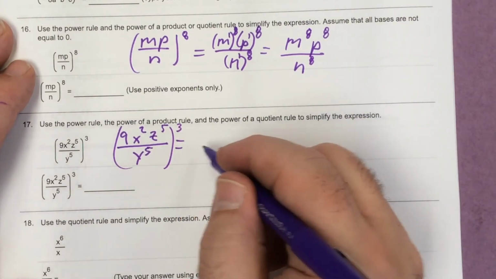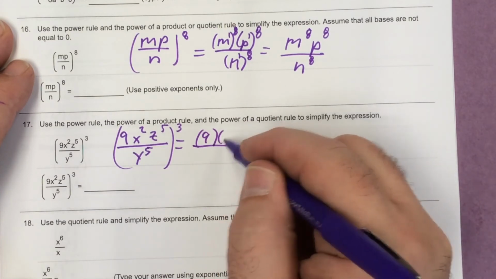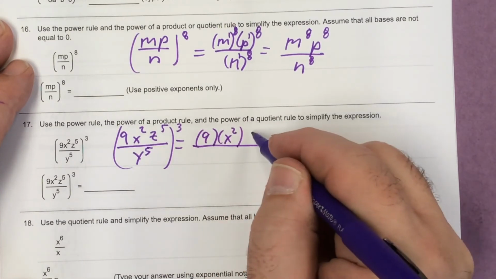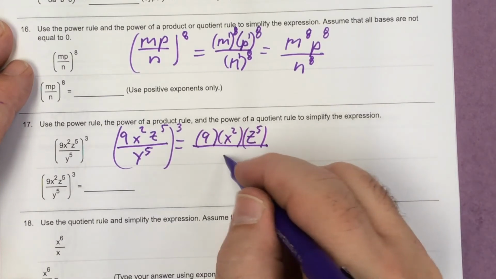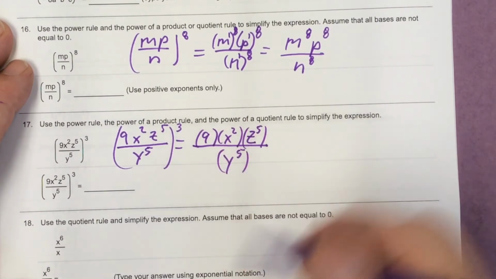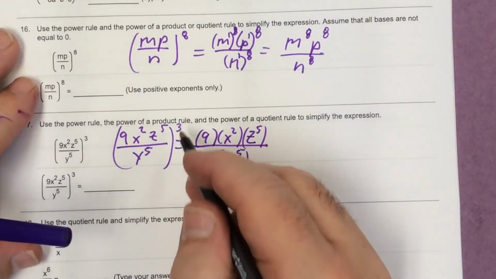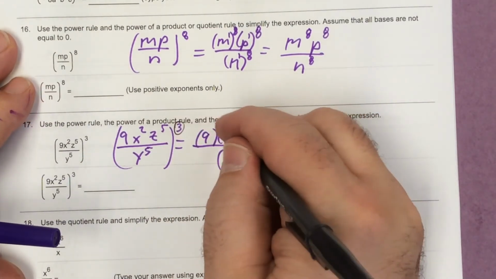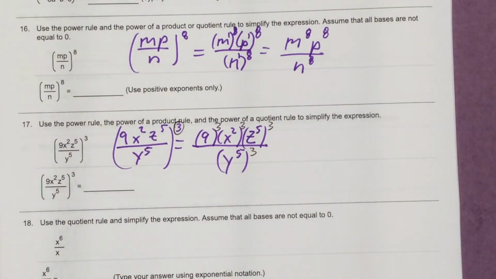So what I'm going to do is write each part of this out in a parenthesis, 9, x squared, z to the 5th over y to the 5th. And each of these is going to get an exponent of 3. Let me highlight that in a slightly different color to make it a little more visible. So here's my 3 here. 3, 3, 3, 3. And all those are going to multiply the exponents on the inside.